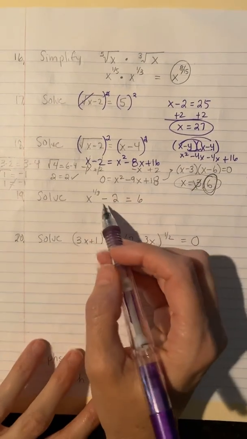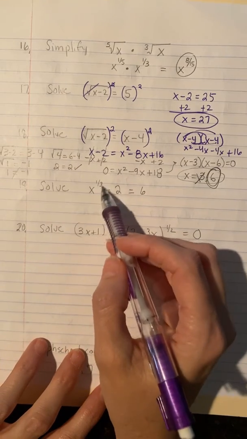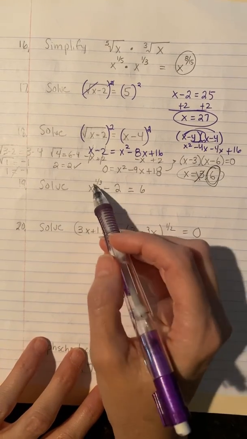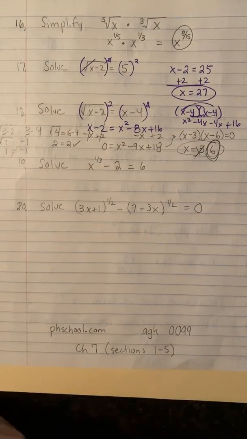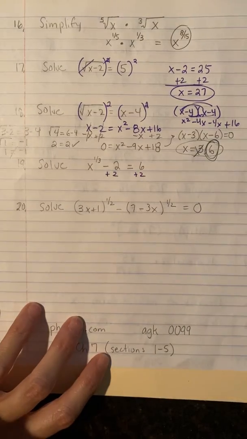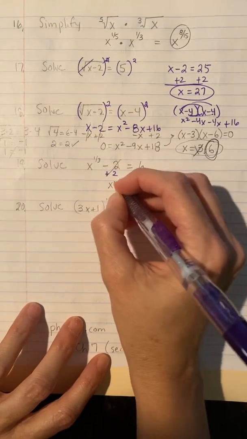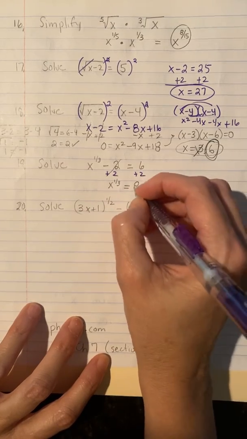All right. You have to isolate the radical first. So this is weird, but it doesn't look like a radical, but this is a radical. It's a cube root. You have to isolate it first. So move the 2 over, add 2, and you get this. You get x to the 1/3 equals 8.